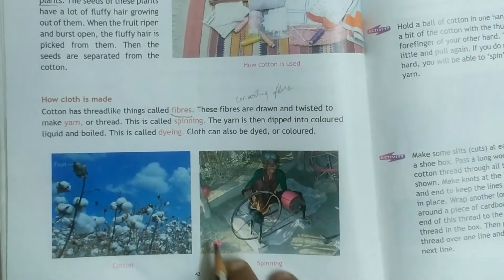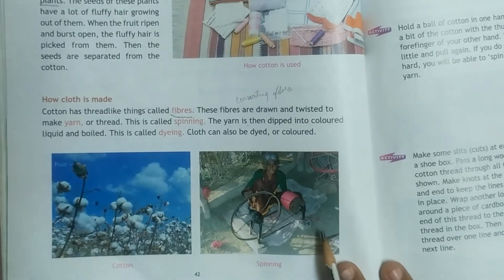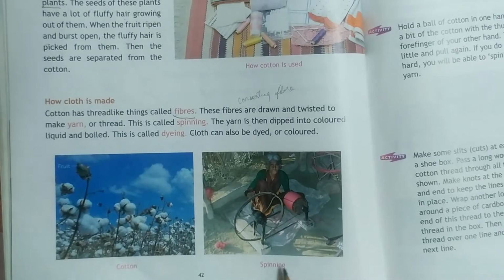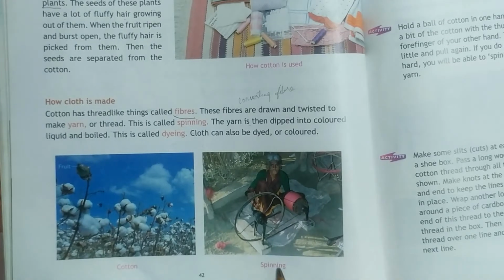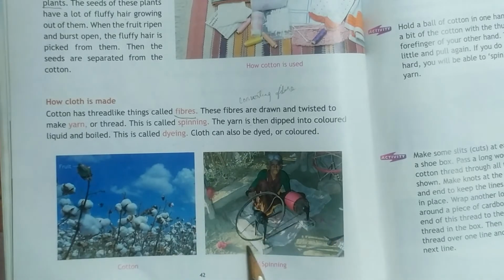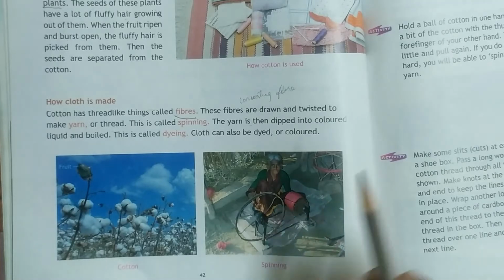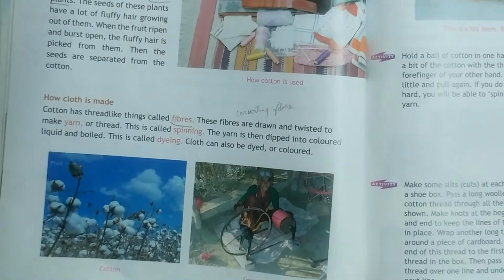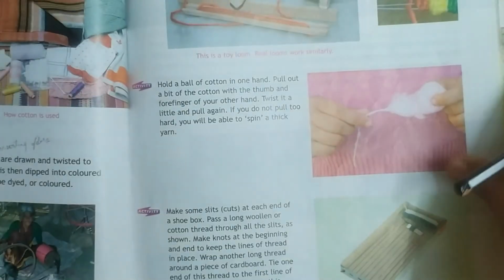Spinning, nowadays machines have come, and industries use them for different types of work. This is handmade spinning. In the olden days, the people were doing it like this, using this instrument, spinning the thread. This is handmade spinning. Nowadays this is not there, but machines have come.